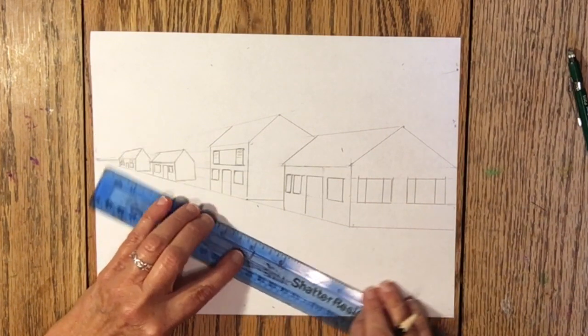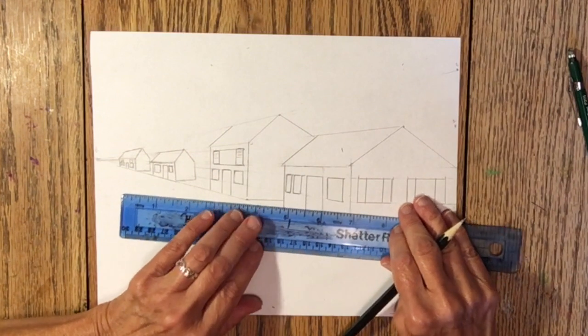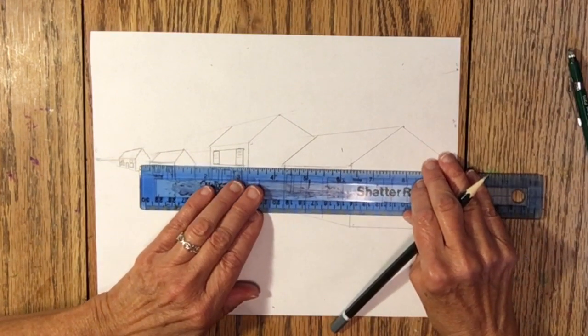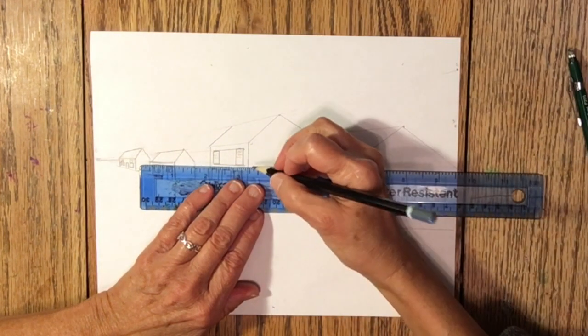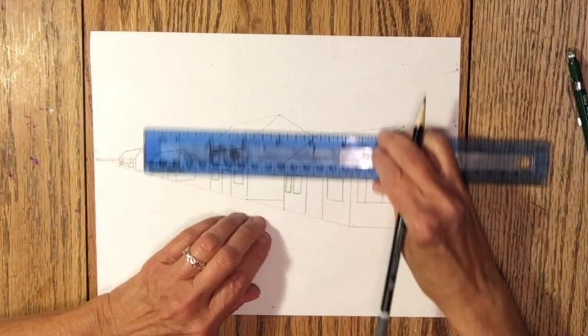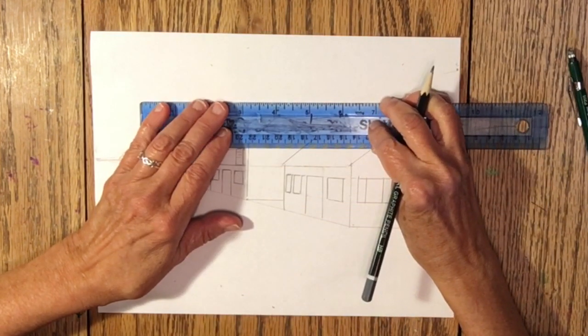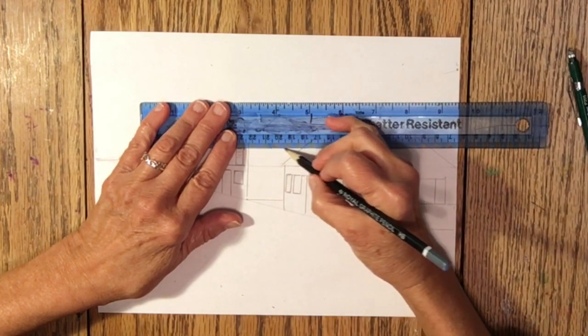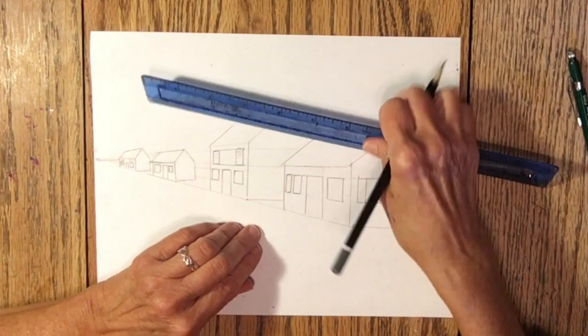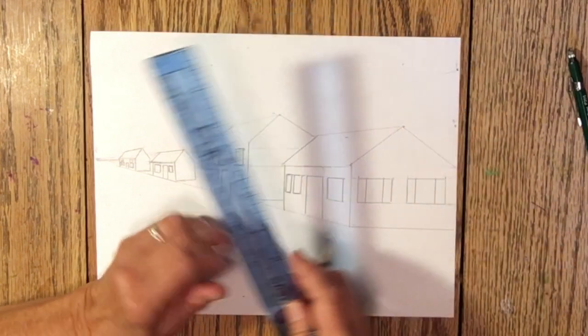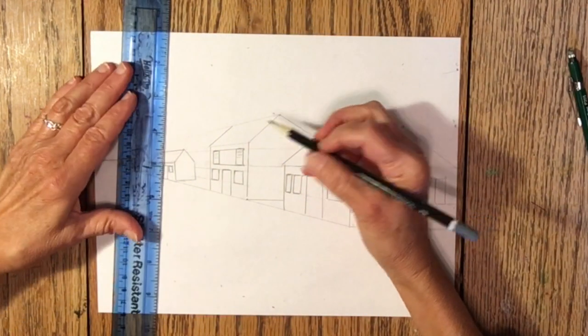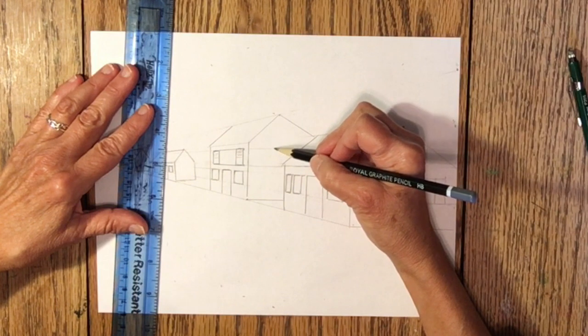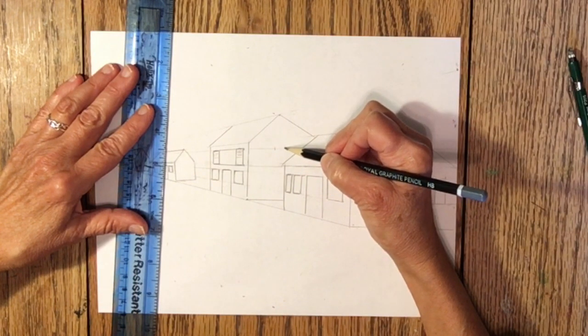Okay, so in the second house with the 2 stories, I will line up with the top and bottom of this window for the upstairs window. And let's see, okay, here's the middle again.